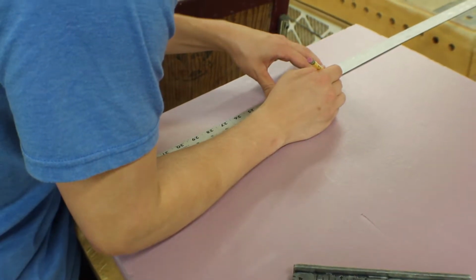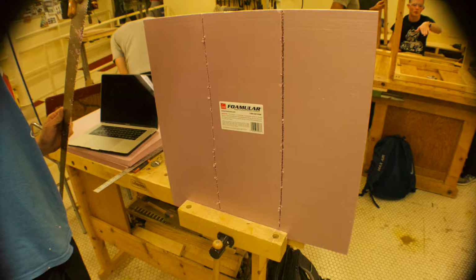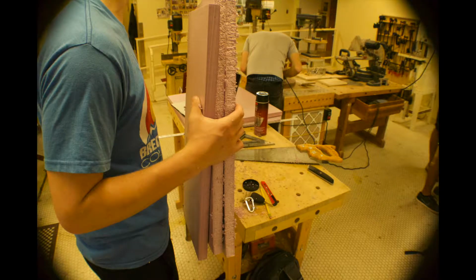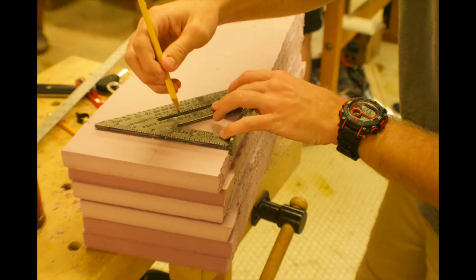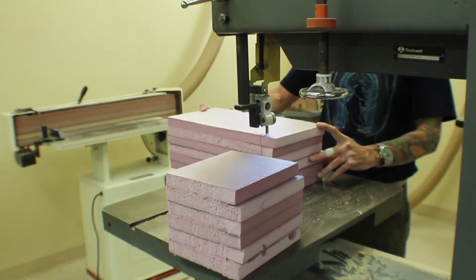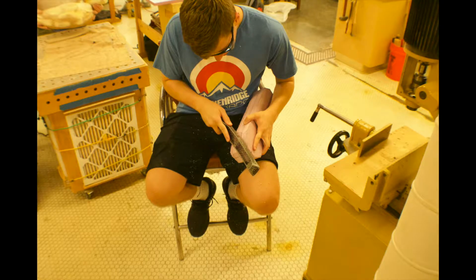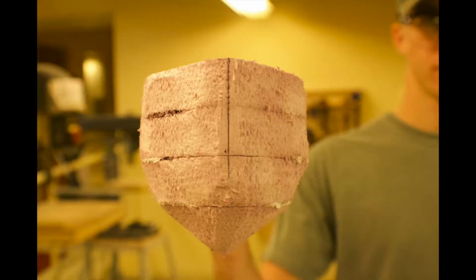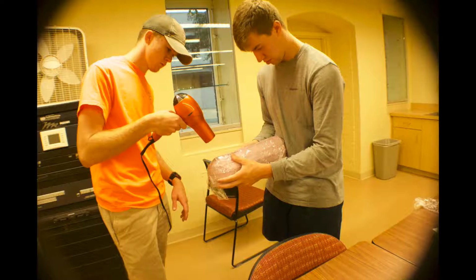We started by constructing a mold out of a foam material we would be able to shape easily. We cut the pieces and glued them to create a block we could cut our canoe shape out of. We then used a bandsaw to remove material and then a file to create a final shape. Next, we covered the mold in saran wrap to keep the concrete from sticking to the mold.